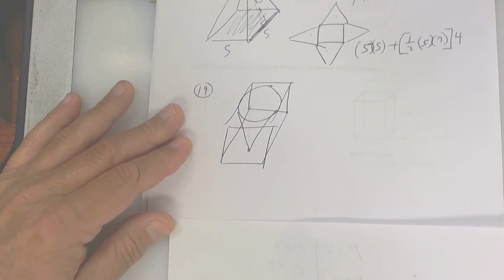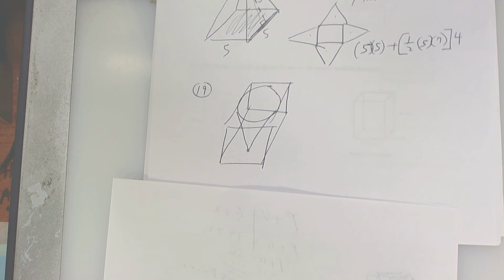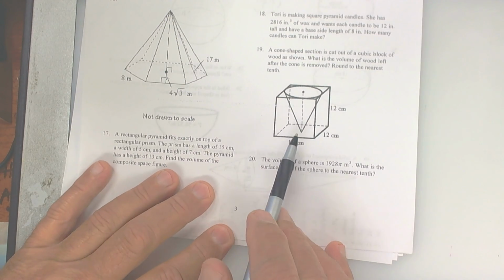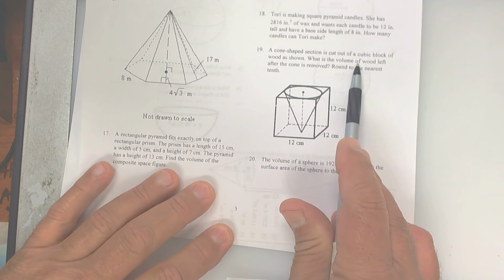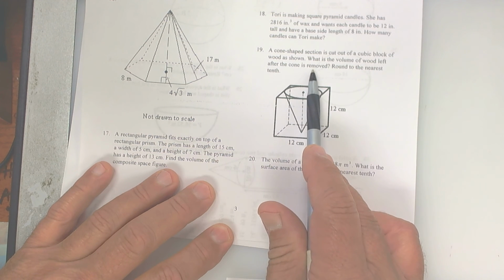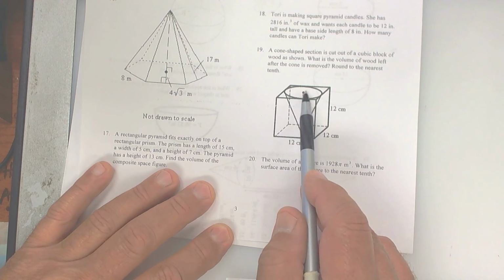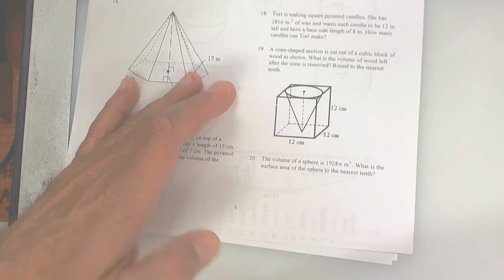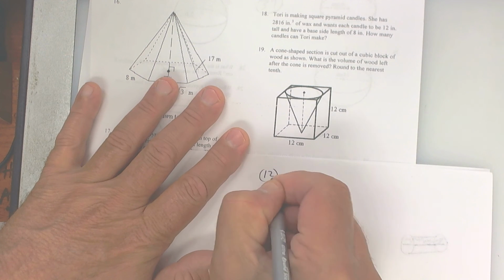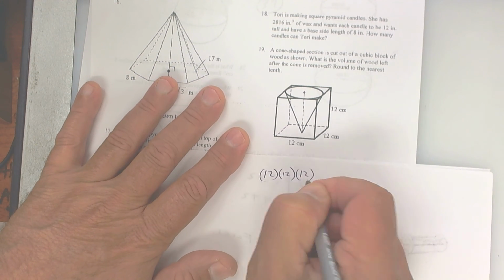All right, number 19, take a look at this one. This one, I'm going to use the actual picture on the page here on your practice test. You see how it's a box with a cone in it, and it says, what is the volume of wood left after the cone is removed? Okay, so basically they're going to drill a cone out of the box. So you're going to take the box, the volume, so you're going to take length times width times height, and then you're going to cut.